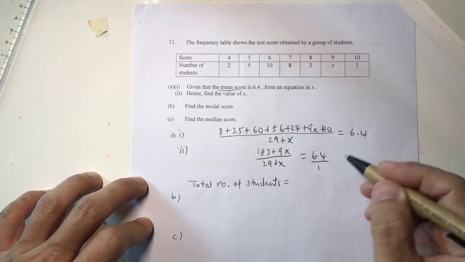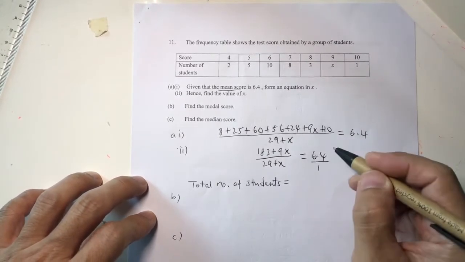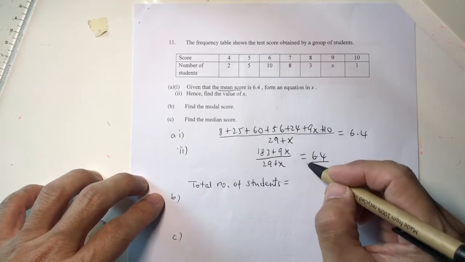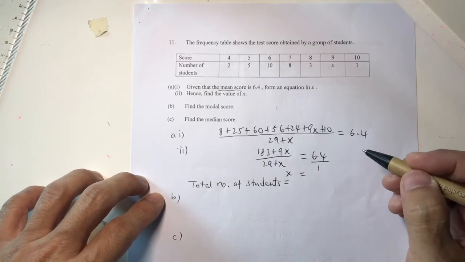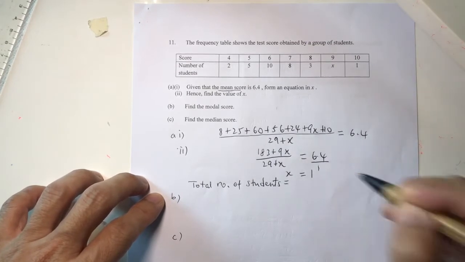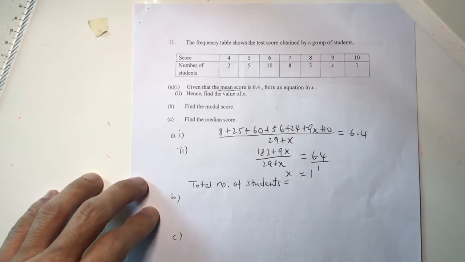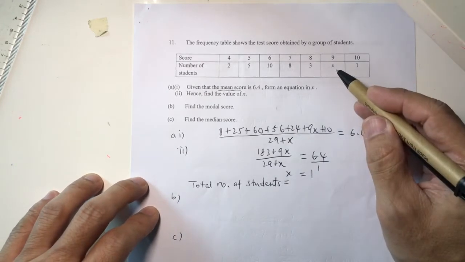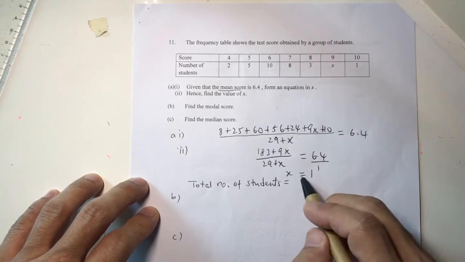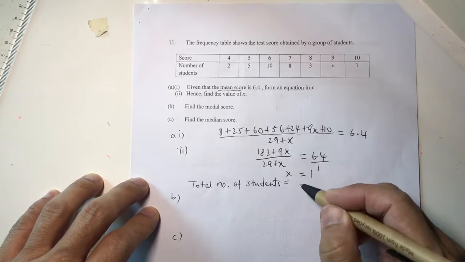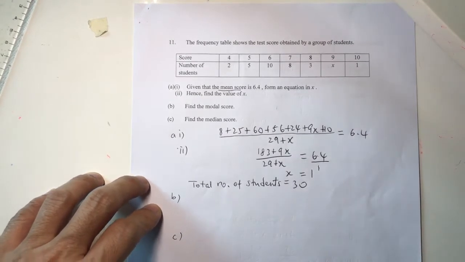We cross multiply and solve for the value of x, which in this case is 1. So knowing x, therefore we will know the total number of students, which is 29 plus x, which is 1. So the total number of students is 30.